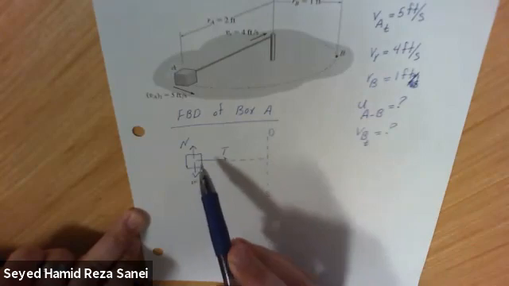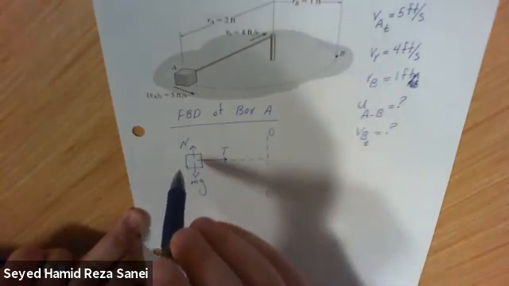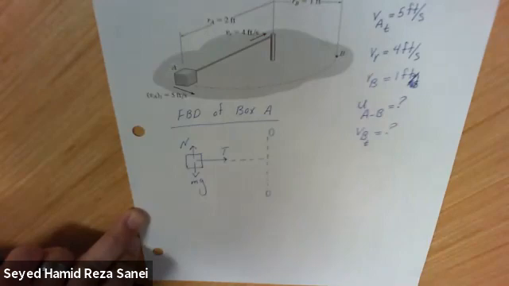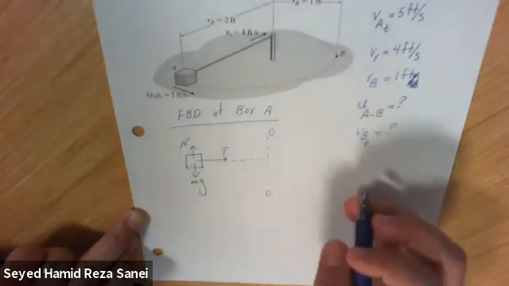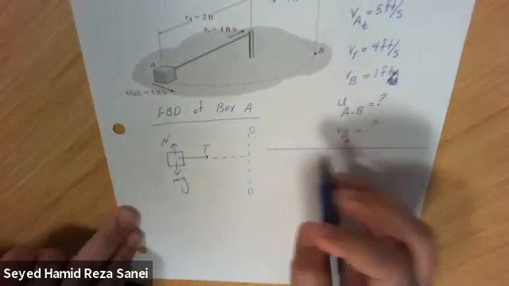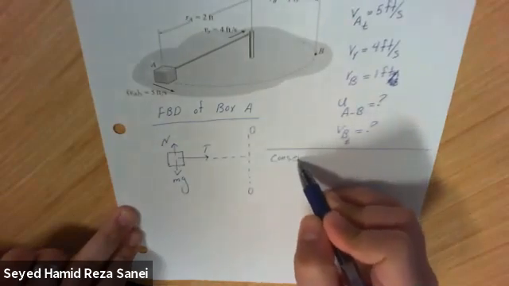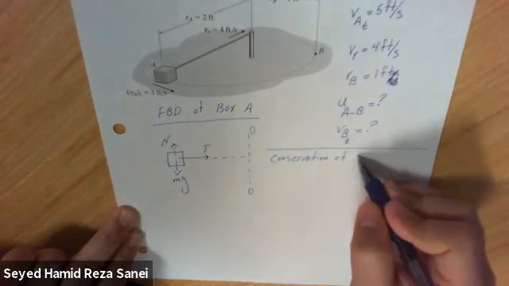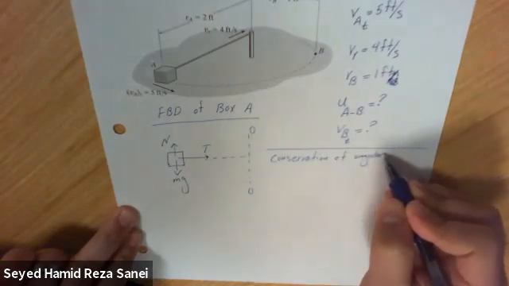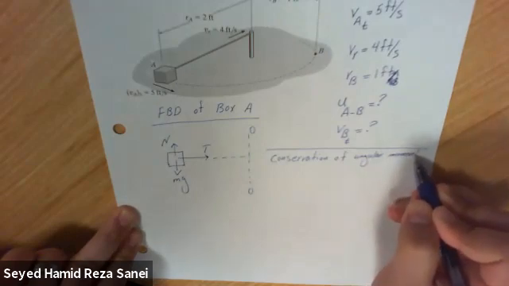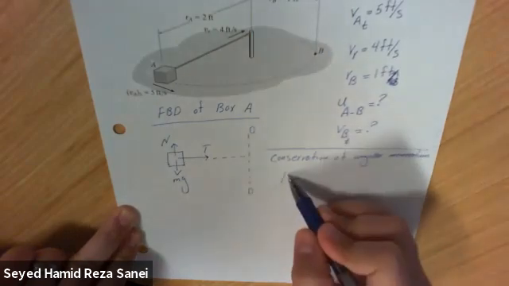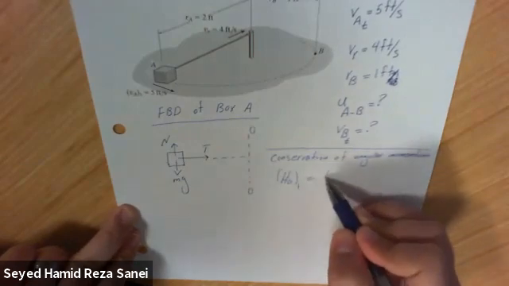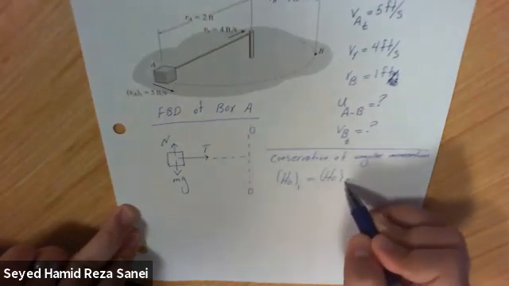If we had friction, the friction would have been through the page, and that would have created a moment. But with a frictionless surface, we are not going to have any moment. So we can write conservation of angular momentum. Conservation of angular momentum means that HO1 equals HO2.